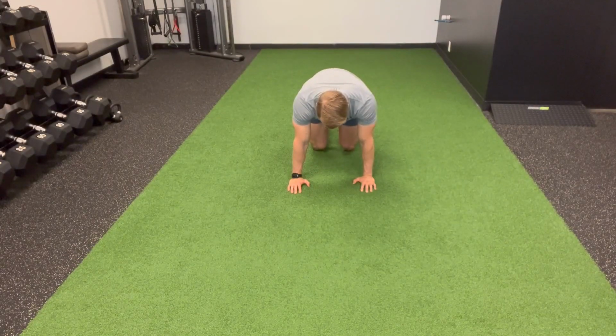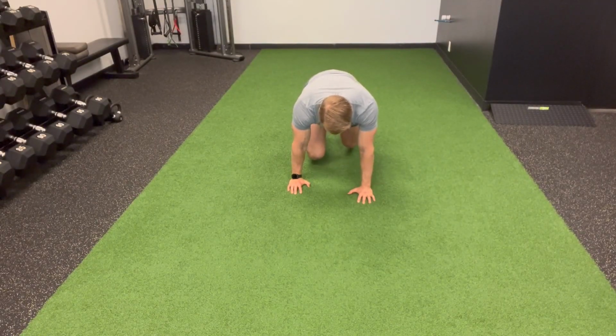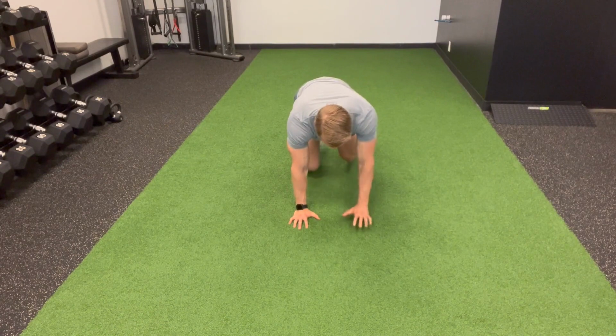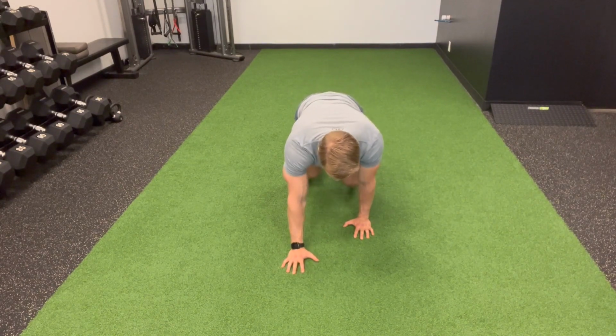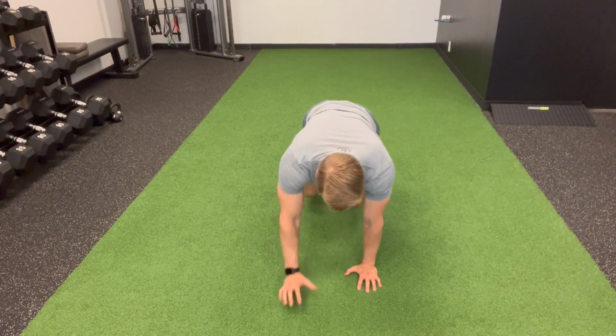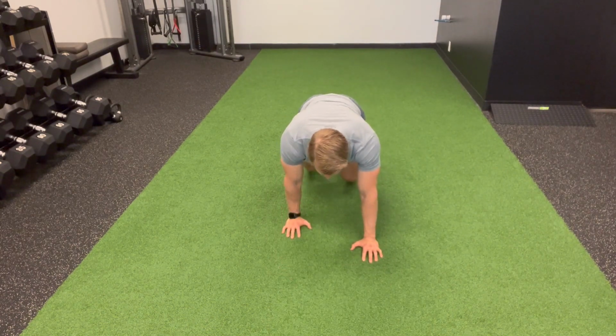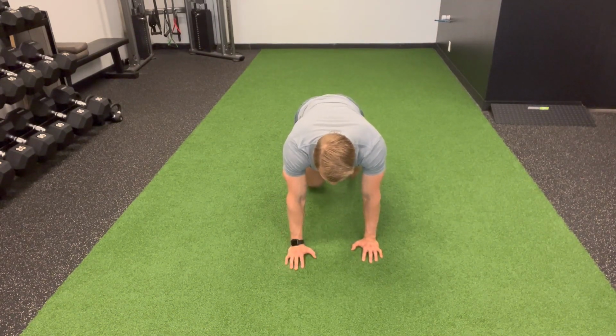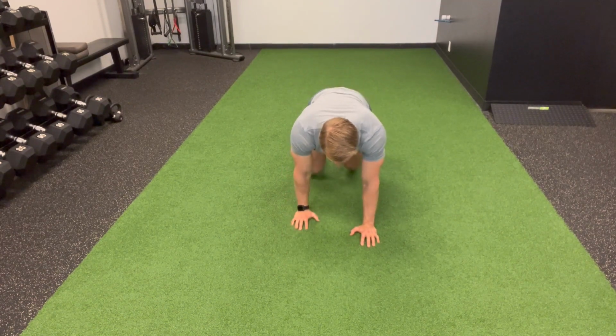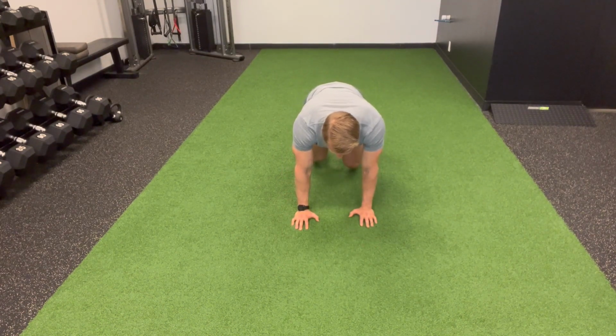A more dynamic exercise would be a bear crawl. When you do this, you want to make sure you don't over-round, and you want to make sure that you're maintaining the serratus activation. You can also do a reverse bear crawl that helps with that upward rotation of the scapula if you can maintain the proper amount of serratus.